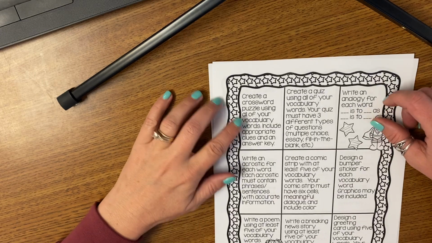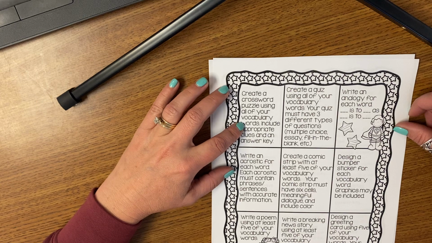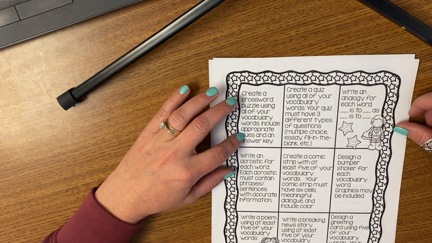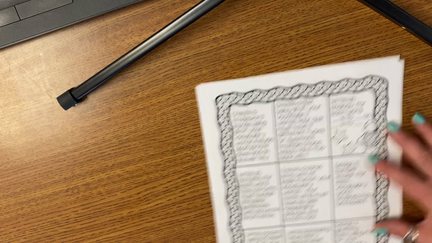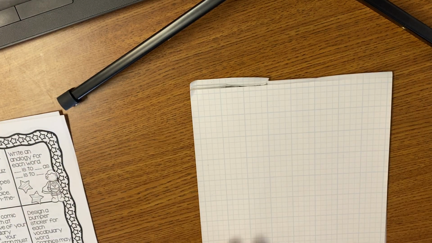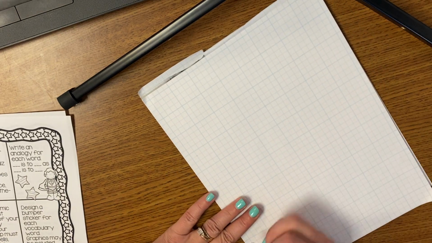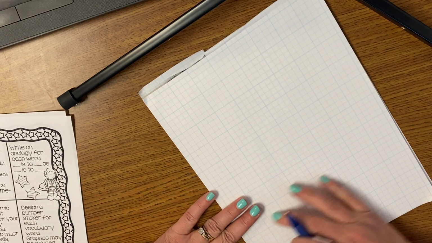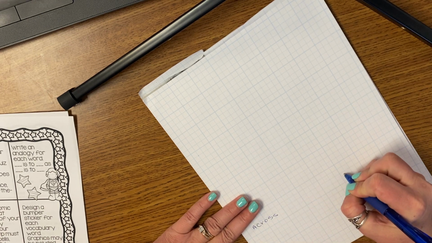So the first option is create a crossword puzzle using all of your vocabulary words. Include appropriate clues and an answer key. The easiest way to make a crossword is to use graph paper. Okay, I'm just going to make up some words. Let's say I'm going to put the definitions down at the bottom. So these are my words that are going to go across, and these are my words that are going to go down.